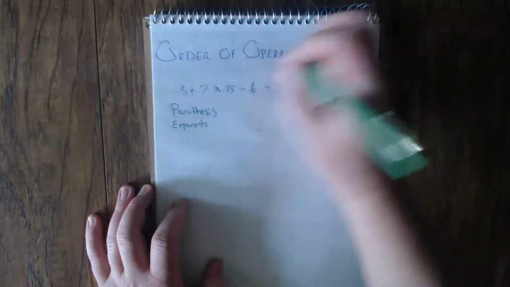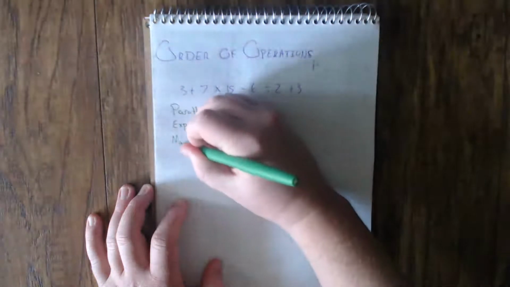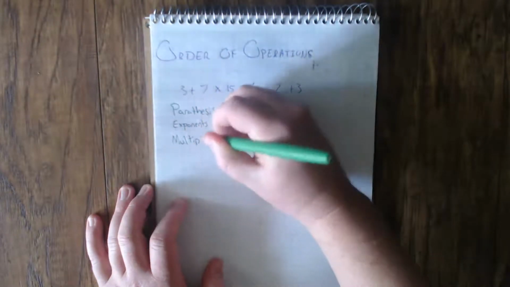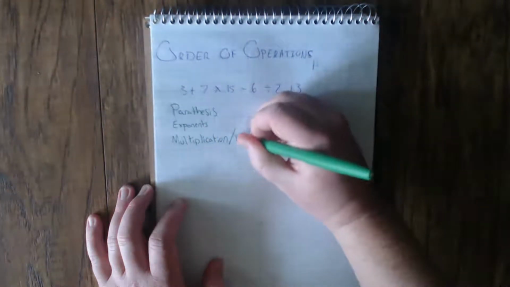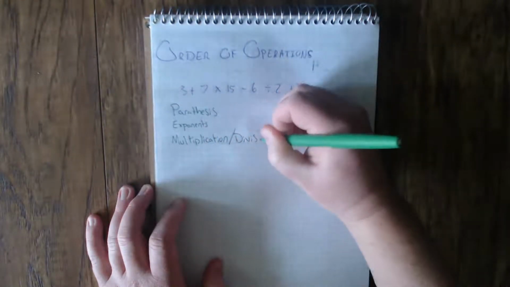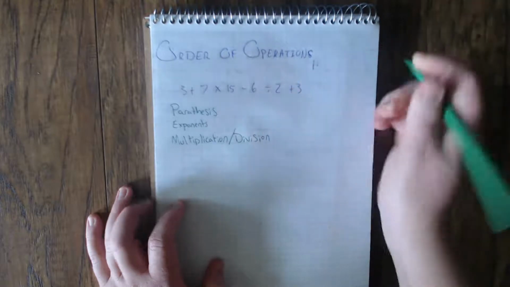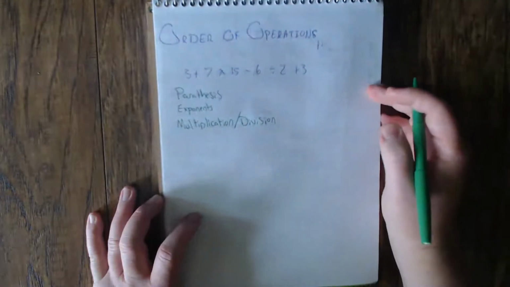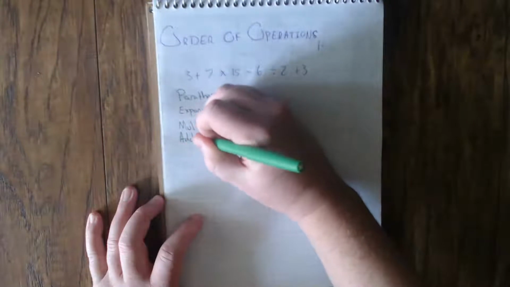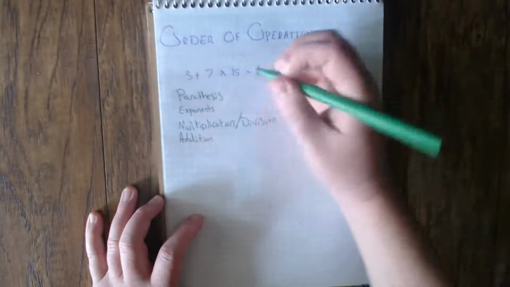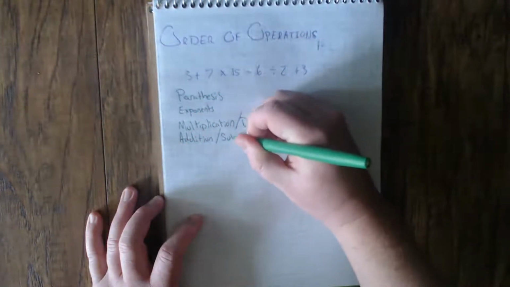We have multiplication and division. I'll explain in just a moment why those are on the same level. And then we have addition and subtraction.